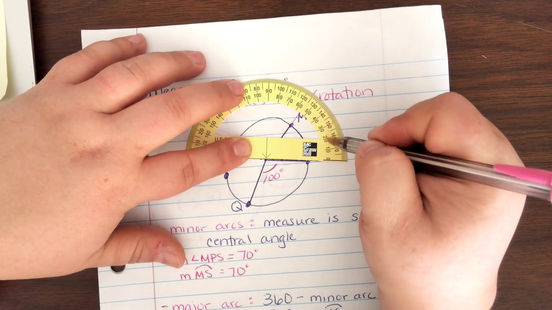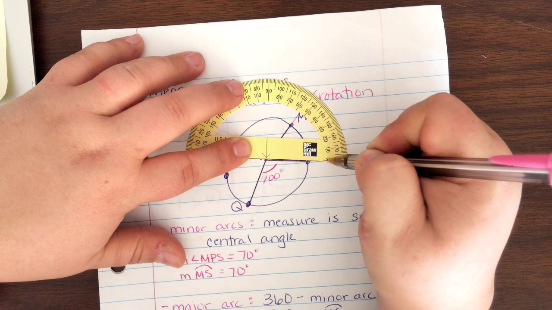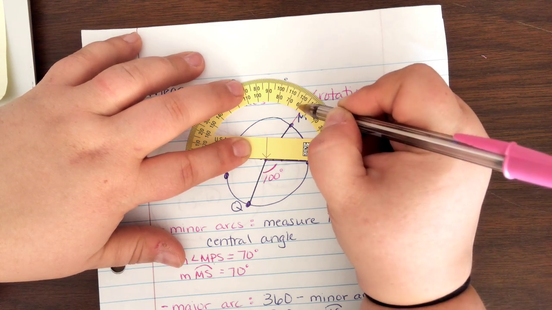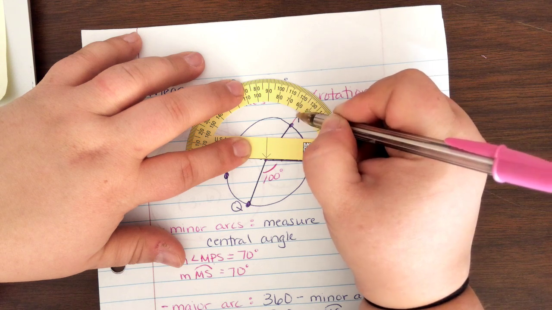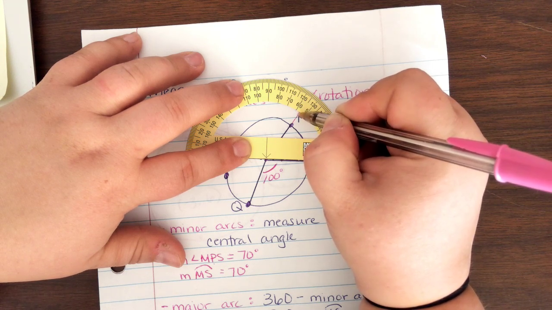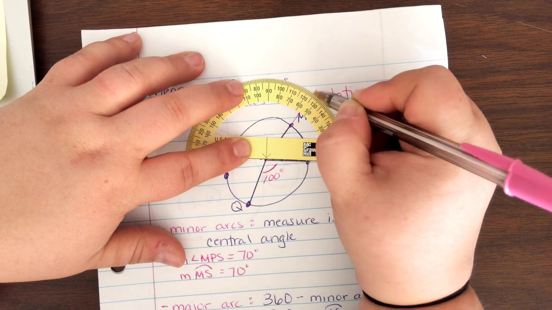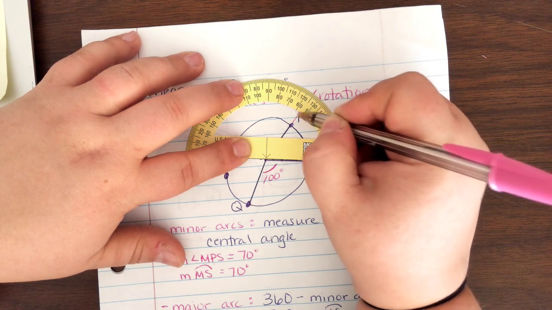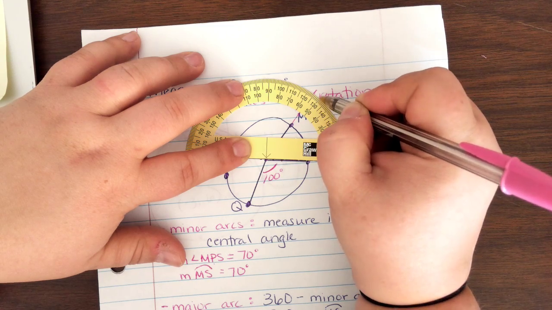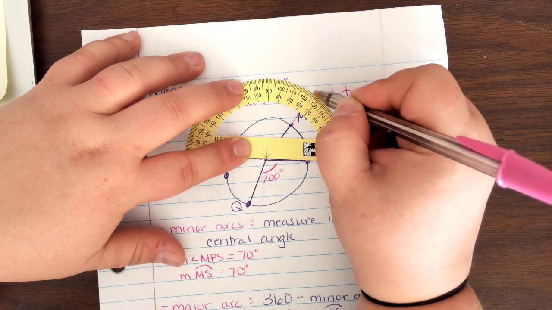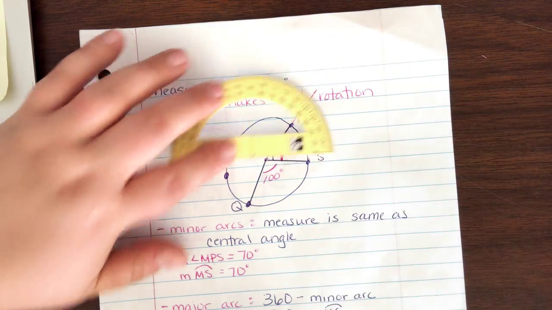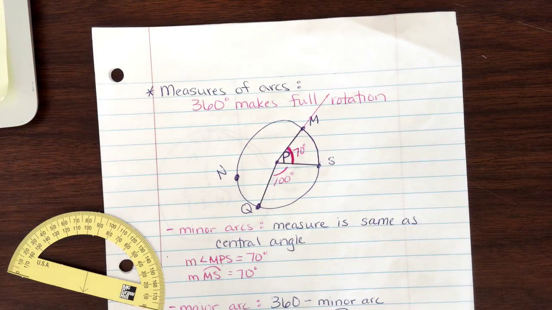You have to see how you are counting. Here's 0, 10, 20, 30, 40, 50, 60. I am not over 60 because here's my line, and I extended it to right there so I could see it. You see what I'm getting at? So here's 50, 55, 56. So really this angle is 56 degrees. And we're going to do more with that tomorrow when we're talking about circle graphs.